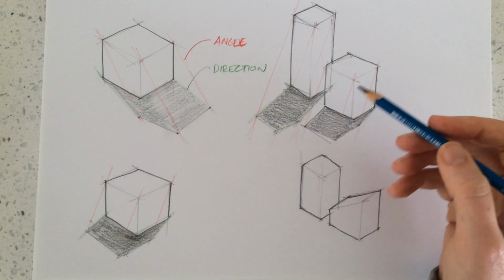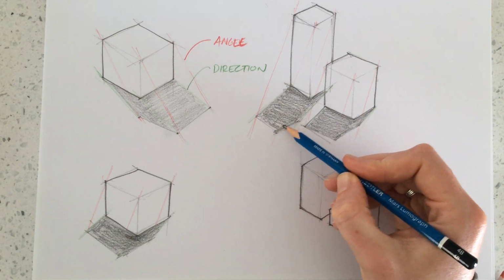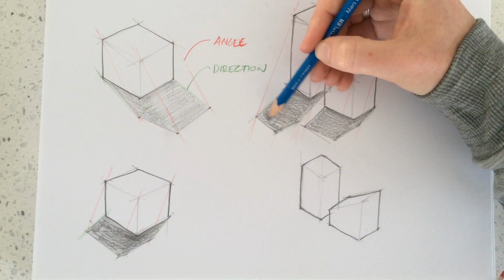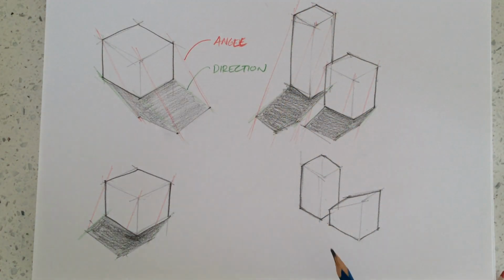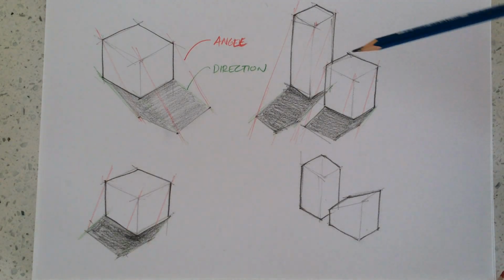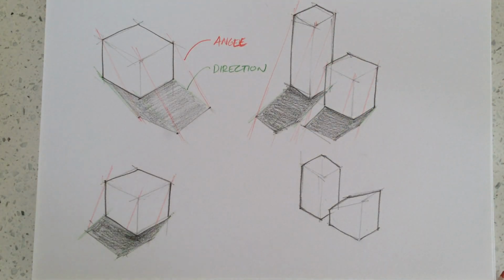So you can see how the shadow is longer for the taller object, but both of them are set out in the same angle. I'm going to show you an object that has an angle within the surface, or that top surface.